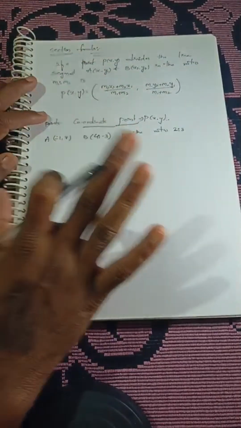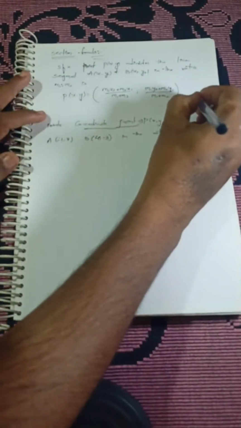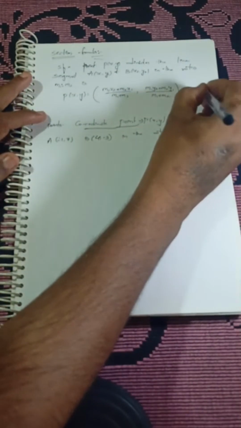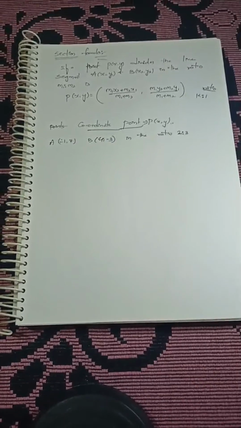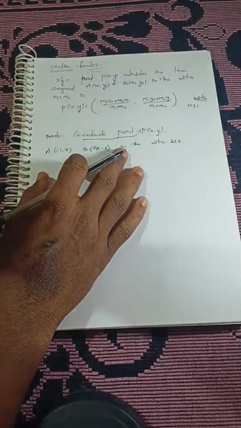Sir, the ratio is given like this. If there is no ratio, how are we going to find it? That problem is important. Whenever they do not give the ratio, we have to take the ratio in the format of k is to 1.